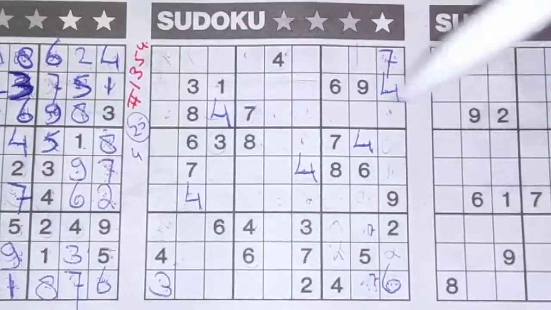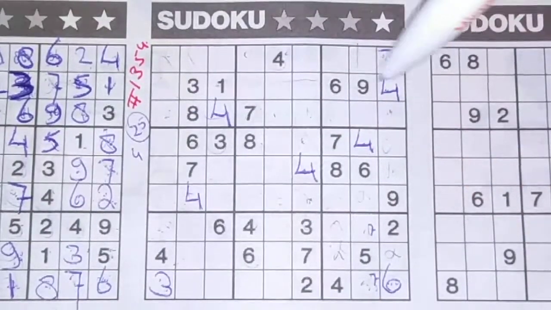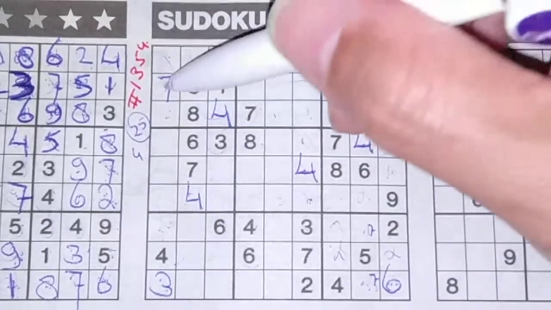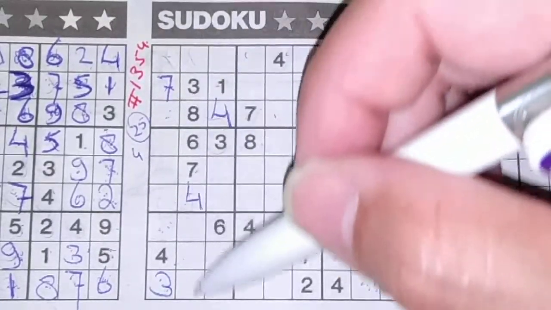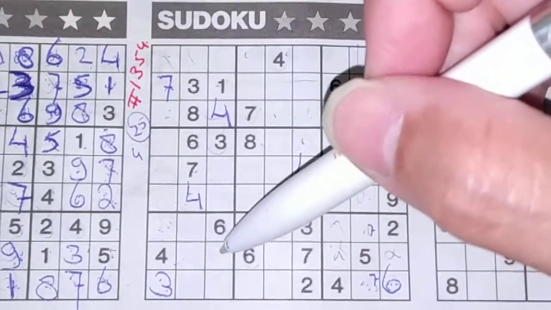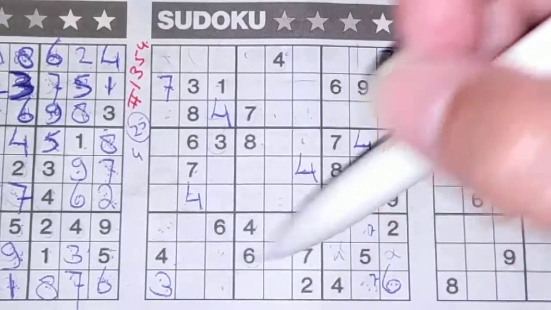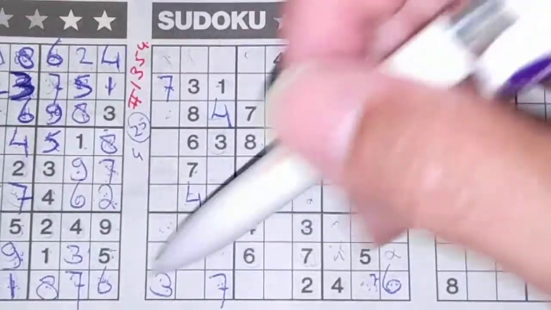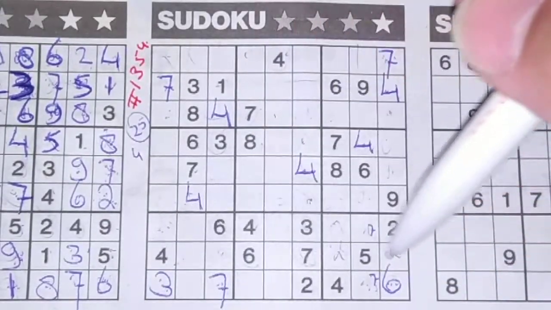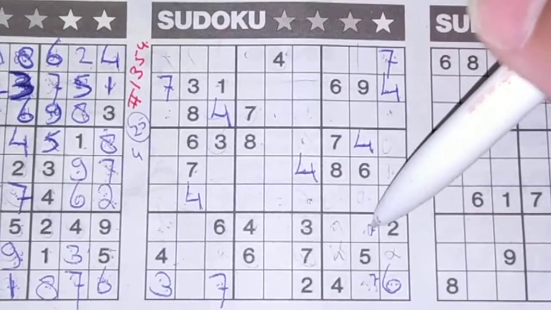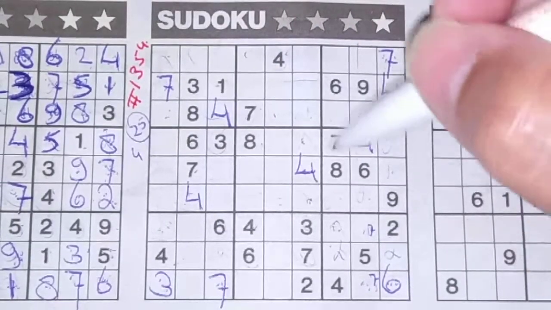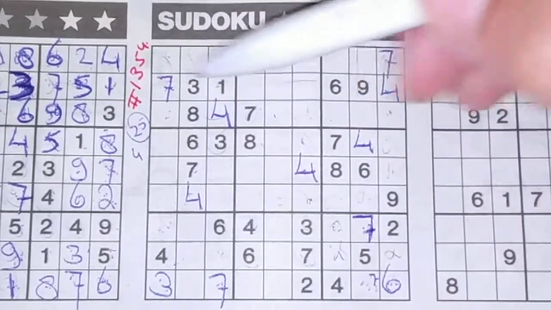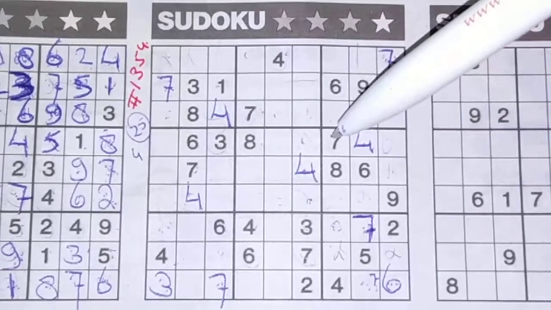7 in this row, 7 in the third row. So in the second row, the only place for a 7 should be there. 7 in this column, 7 in the second column. So in the third column, the only 2 places for the 7 should be here or there. We see here 7, no 7 there, 7 should be there. 7 in this row, 7 in the row above. So in that row, the only 2 places for the 7 here or there. We see here 7, no 7 there. 7 should be there.